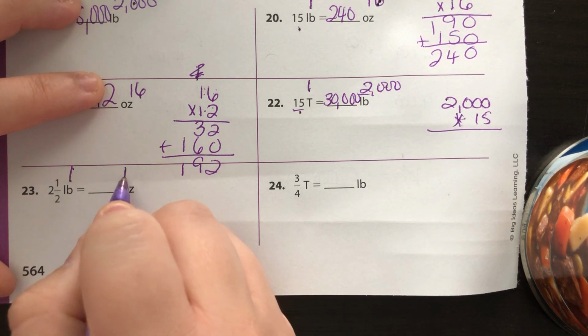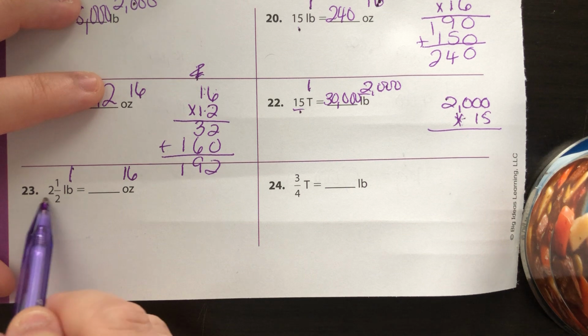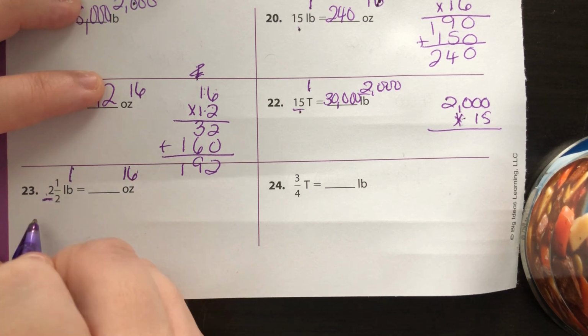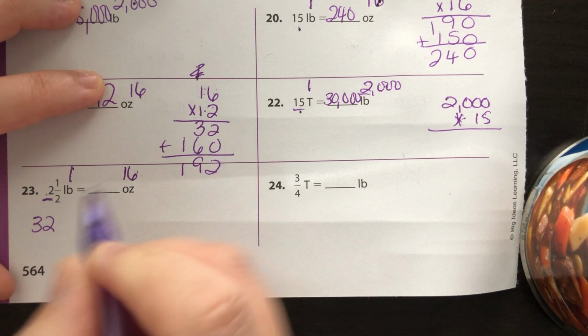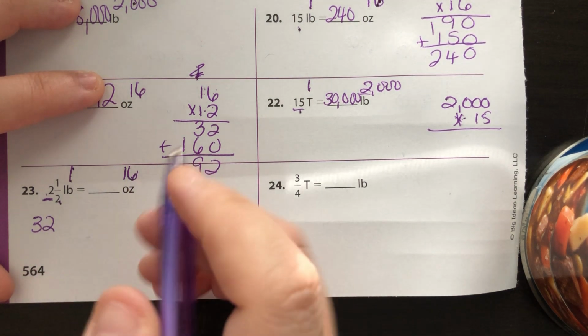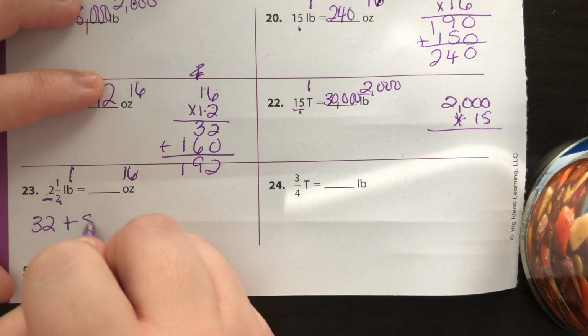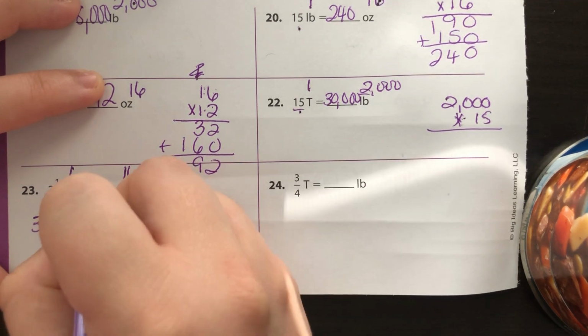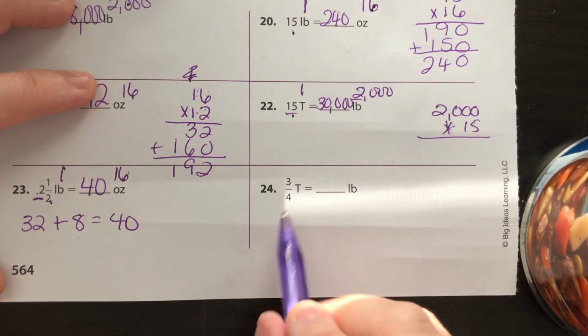So in 1 pound, there's 16 ounces. Let's do the whole number first. 16 times 2, that's 32. And now half a pound. So it would be whatever half of this is. What's half of 16? That's 8. So 32 plus 8, that would give me 40. So this is 40 ounces.